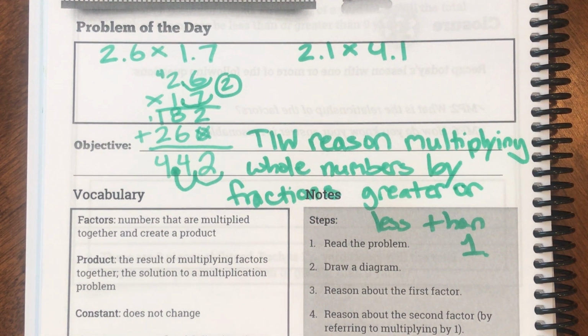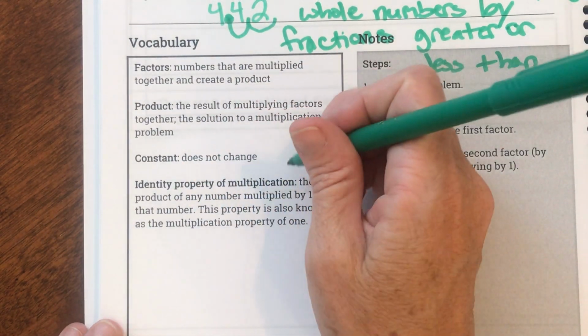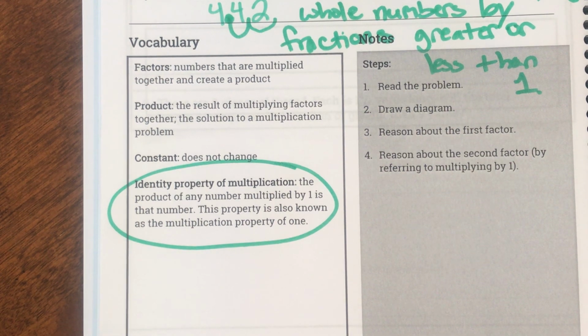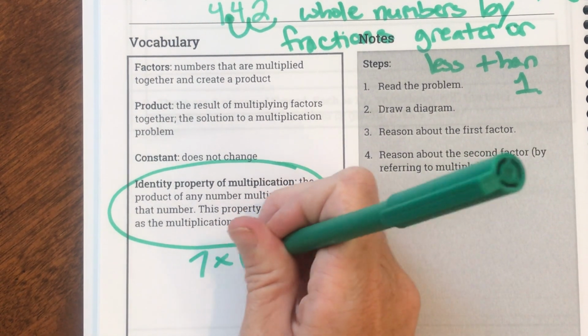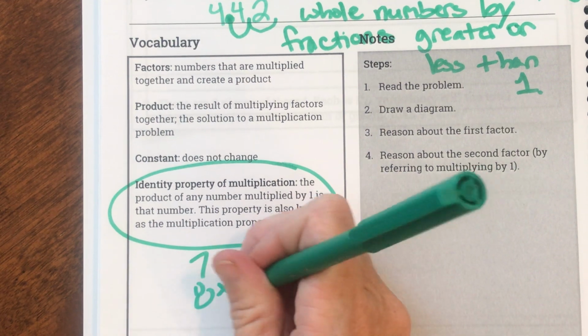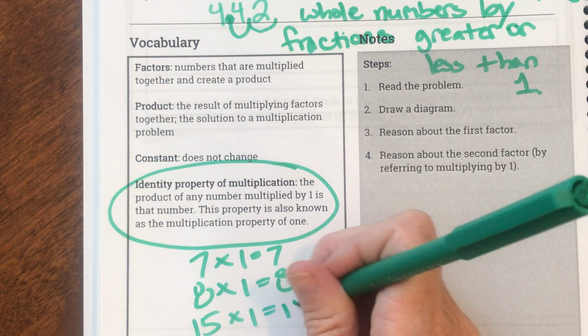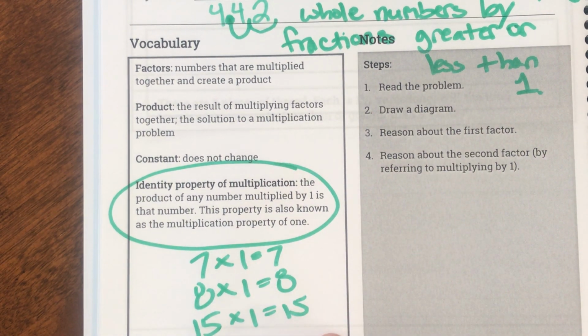Of our vocabulary, the only main word that we really need to look at today is the identity property. So the identity property of multiplication says the product of any number multiplied by 1 is that number. This property is also known as the multiplication property of 1, which means 7 times 1 is 7. 8 times 1 is 8. 15 times 1 is 15. So when you multiply a number by 1, its identity doesn't change. It stays exactly the same.